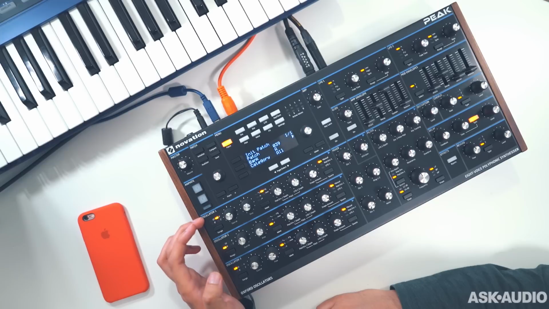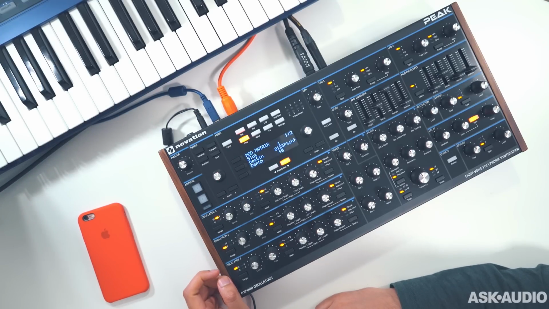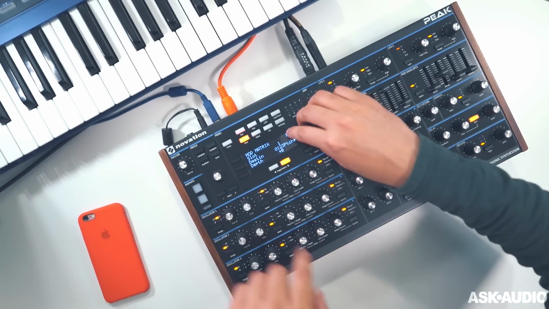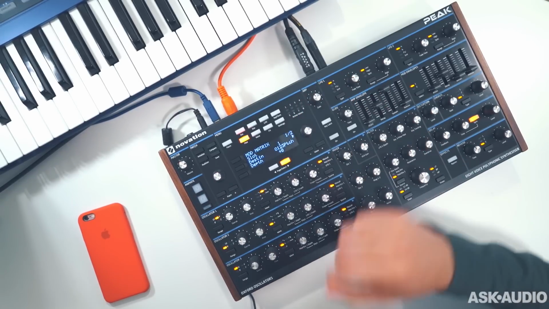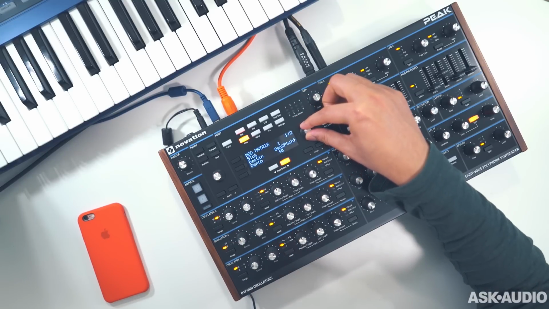Now, other than the direct modulation controls you get on the device, there's also a mod matrix. You have 16 slots over here. You can choose a destination here. You get everything except controls from the effects section.